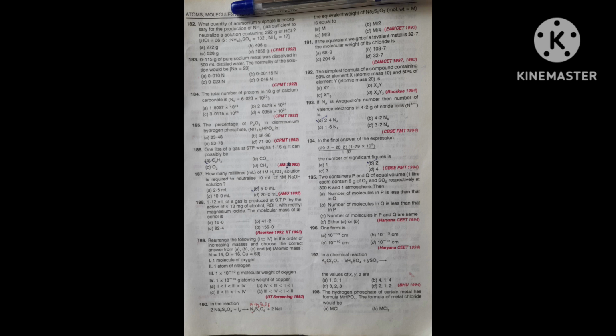K2Cr2O7 plus H2SO4 will give 4 products. The products will be K2SO4 plus Cr2(SO4)3 plus 4H2O plus 3O. This 3O is nascent oxygen, and this oxygen will react with the SO2.